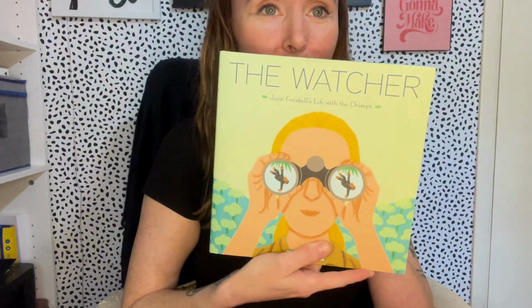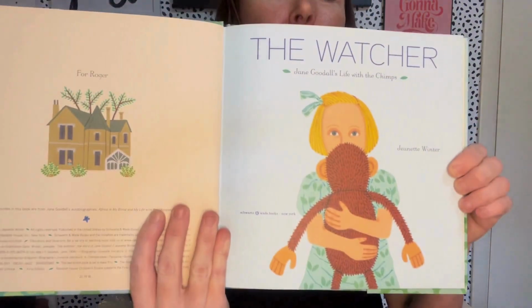Okay, I've moved closer for a better view so you can look at the pictures with me. And again, we're reading The Watcher, Jane Goodall's Life with the Chimps by Jeanette Winter.